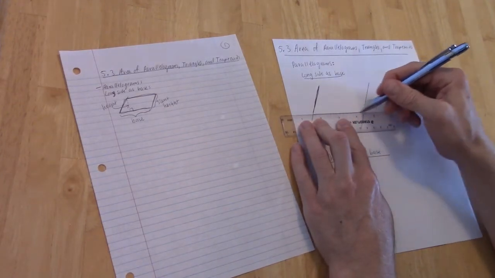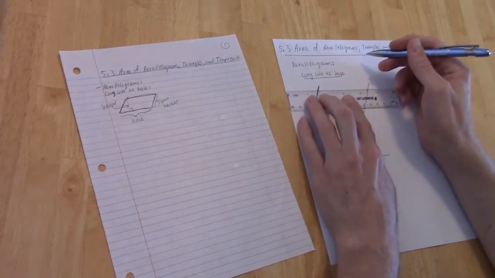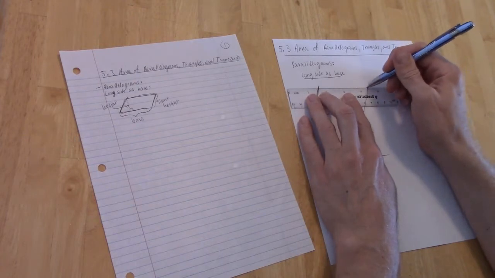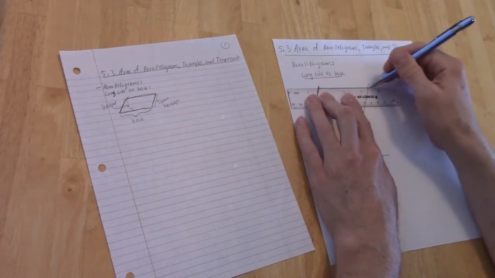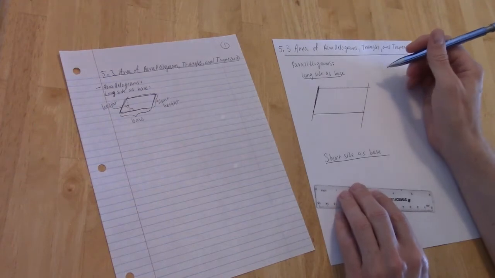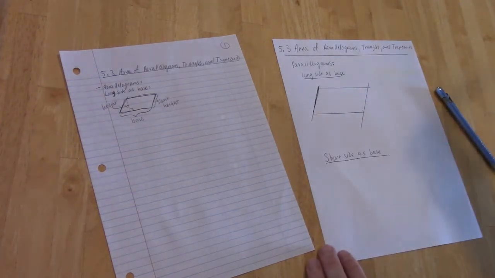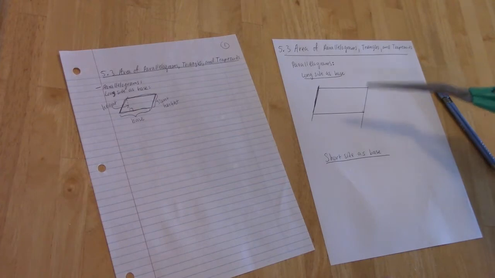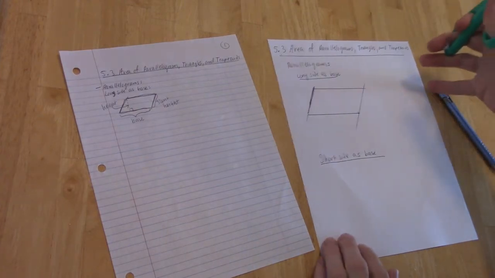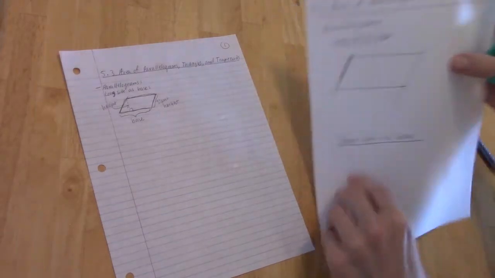But I'm just sketching out a parallelogram, making all of the right angles the same. What you can do is use the shapes that are uploaded to the course calendar. So on the course calendar for today and for Friday, for the next lesson, we have shapes that are already drawn out, and you can print those out, or you can just cut out your own parallelogram.